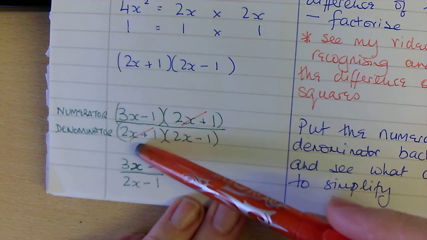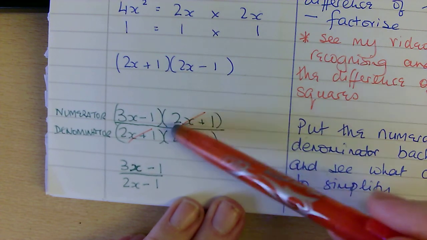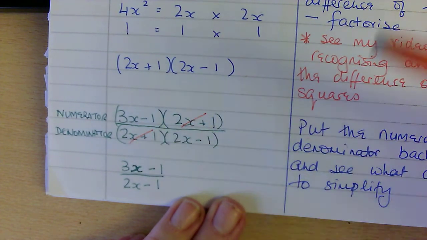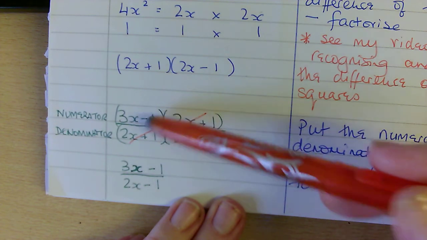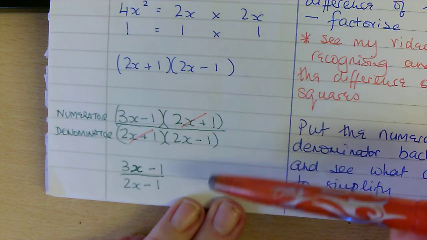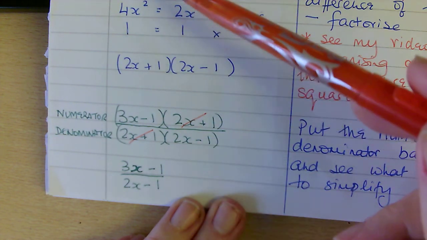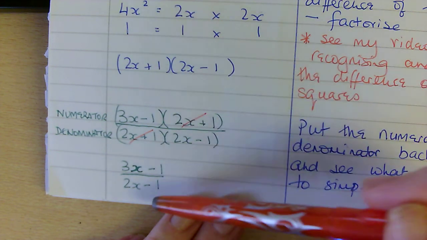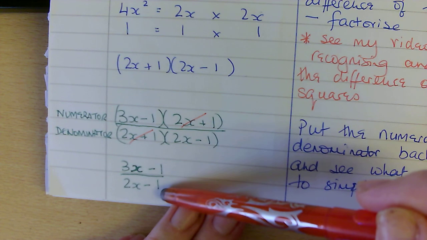So this one on the bottom and this one on the top, absolutely identical, and they do cancel each other out, which leaves us with 3x minus 1 from here and 2x minus 1 from here. Now that is simplified fully. If you didn't simplify the denominator, then you would not get the full marks for the question.